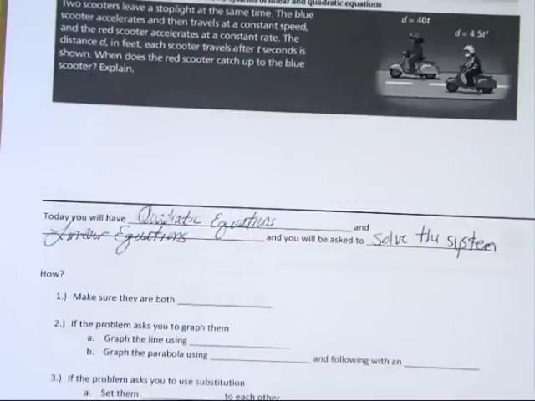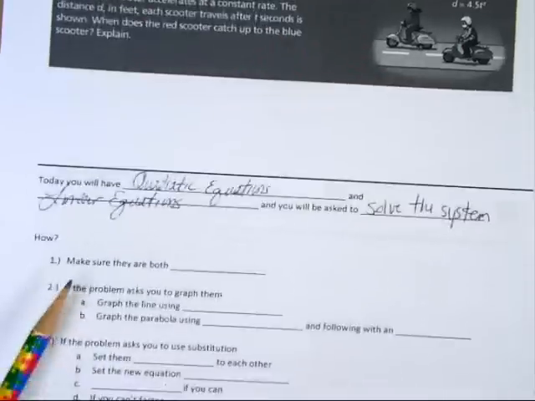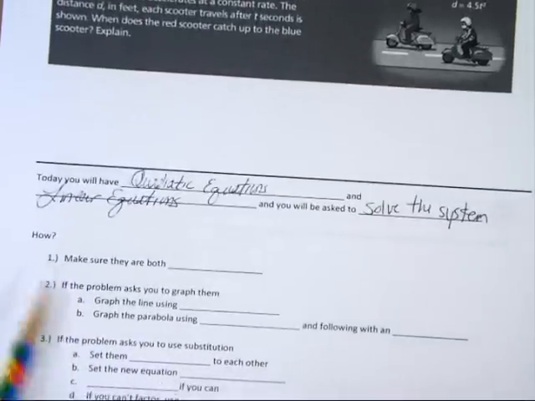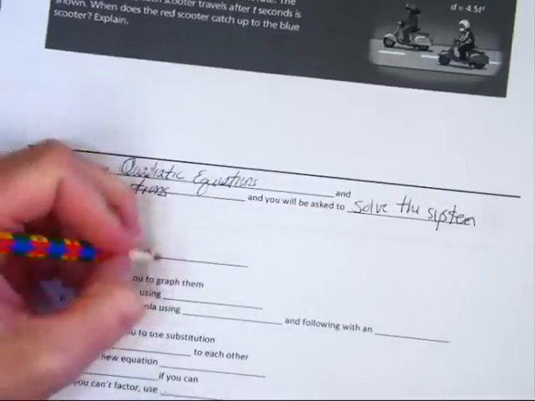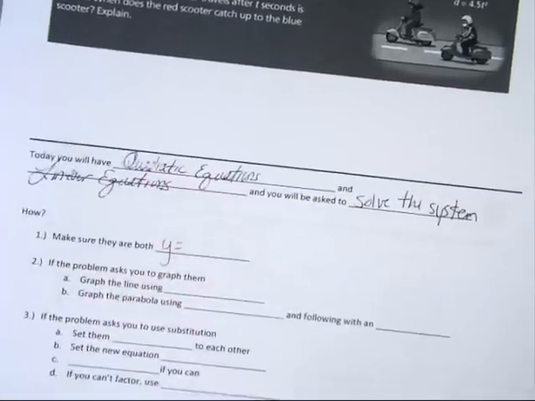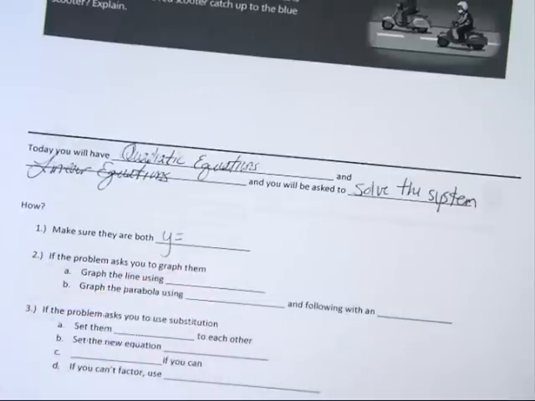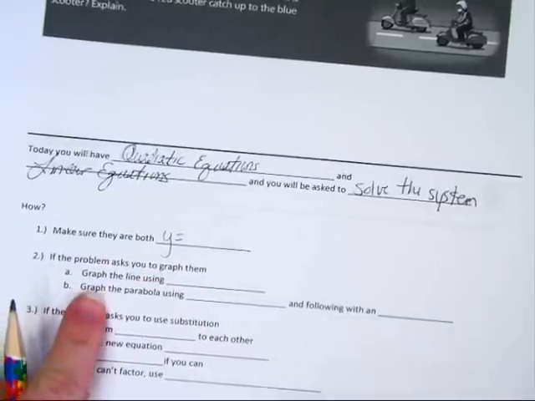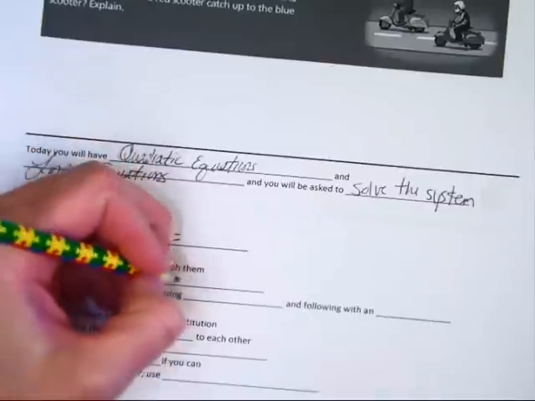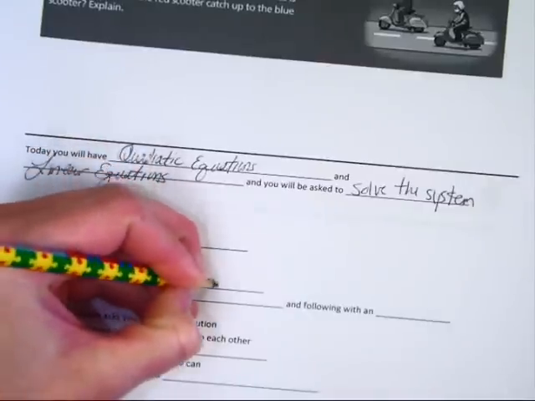In these type of problems, it'd be beneficial if we had some steps. So here are your steps. Number 1, make sure they are both in y equals. Number 2, if the problem asks you to solve them by graphing, you're going to graph the line, the straight line, using y equals mx plus b, and you learned that with Mr. Lankus.